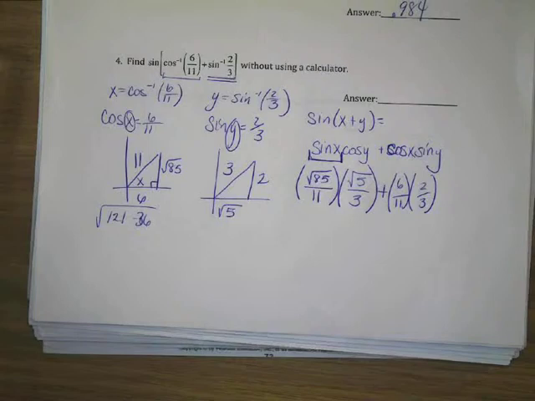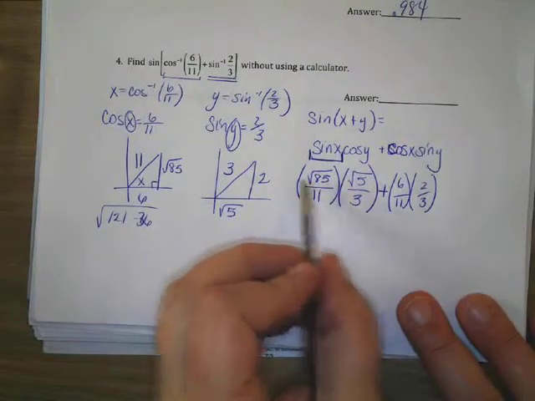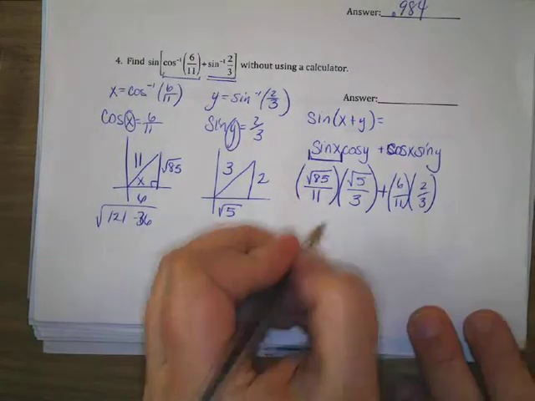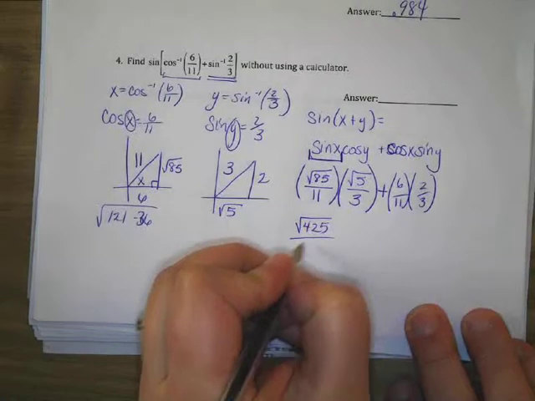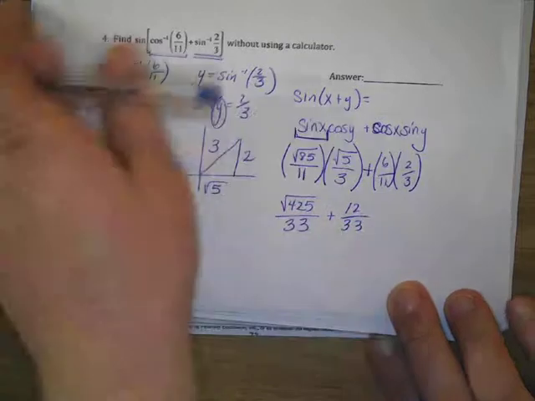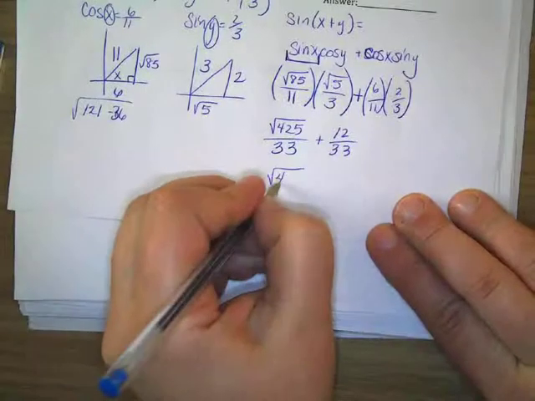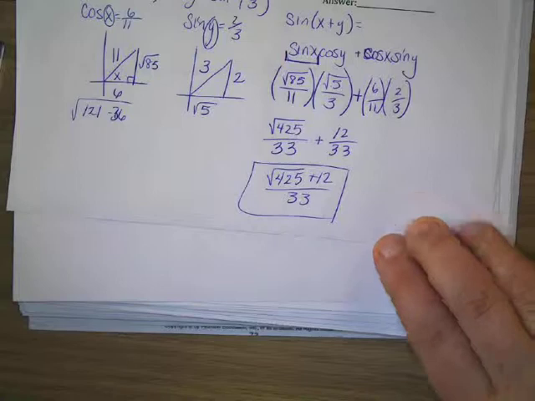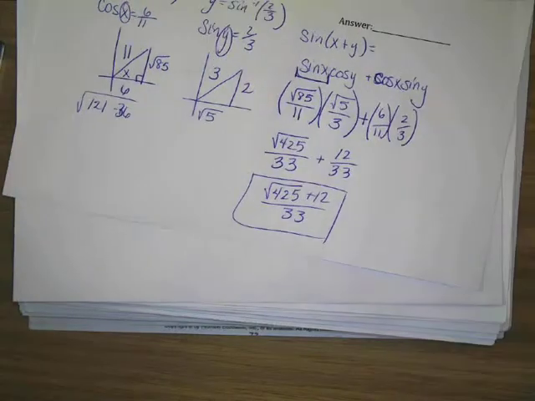I will ask you to work this a little bit. When the indexes are the same on the square roots, you can multiply the number underneath. 85 times 5. Root 425. I'm pretty sure it's not nice. Over 33. Plus 12 over 33. Which is the same as root 425 plus 12 all over 33. You can leave it there. I'm not expecting you to simplify the radical. But I'm asking you to understand that you can multiply it if the indexes are the same underneath. Do we have to take the sine of that? Oh, never mind. Are we good? Yeah. Okay.